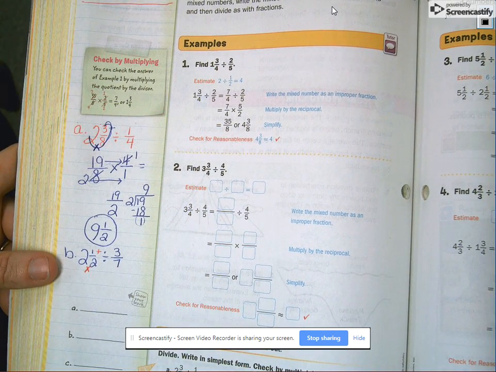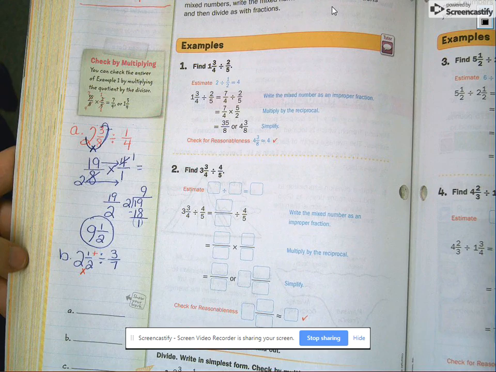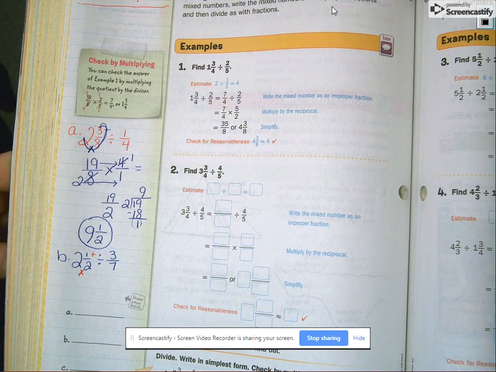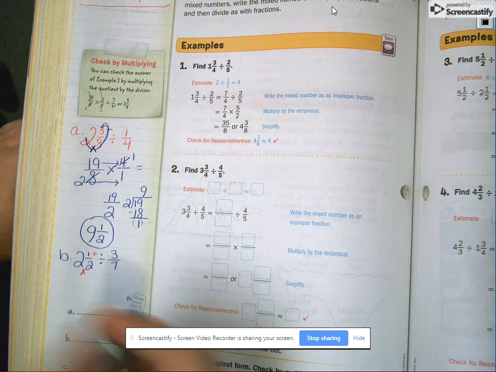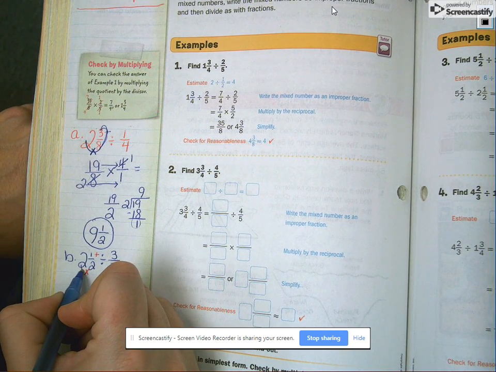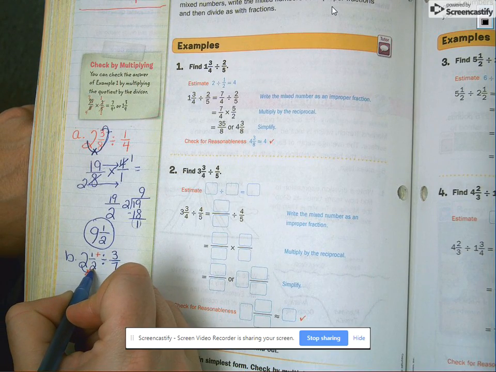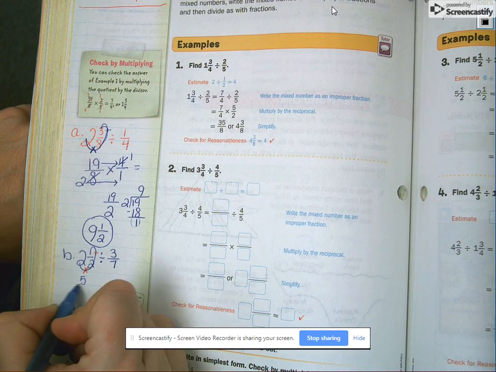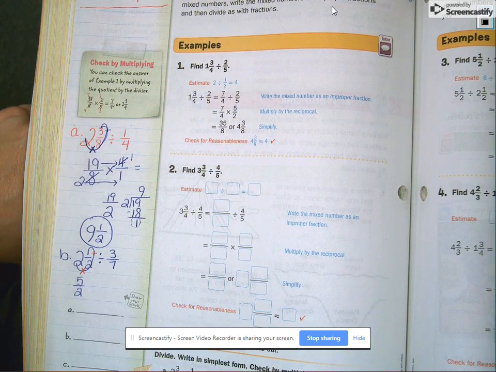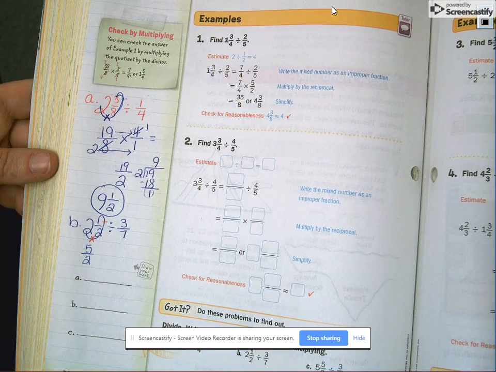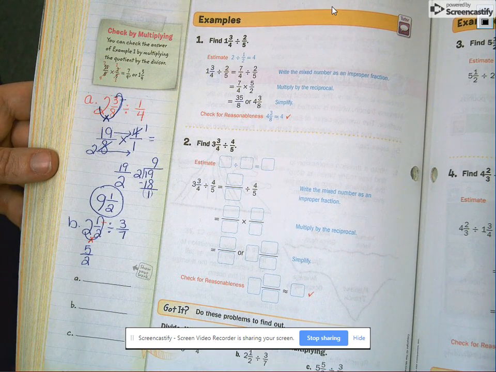Pause the video now and let's see if we can get this mixed number into an improper fraction. Hopefully you did 2 times 2, which is 4, plus 1, and so that would be 5/2.